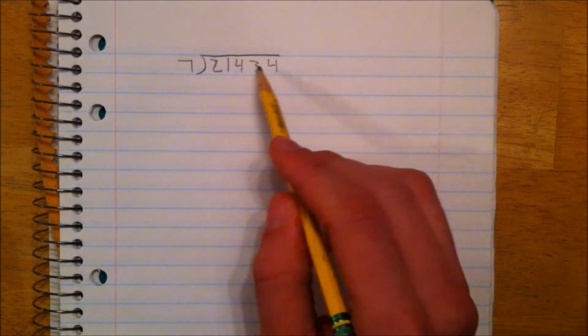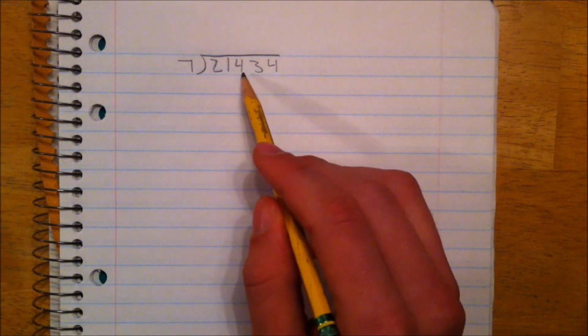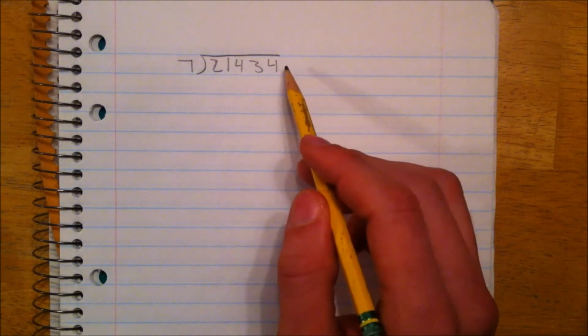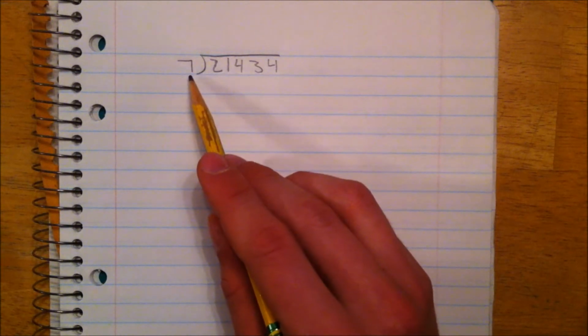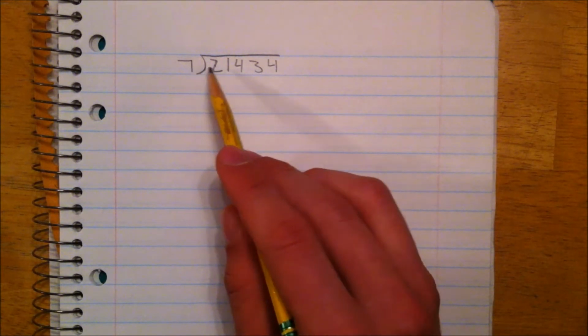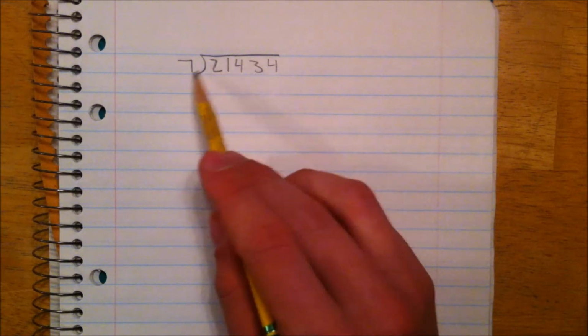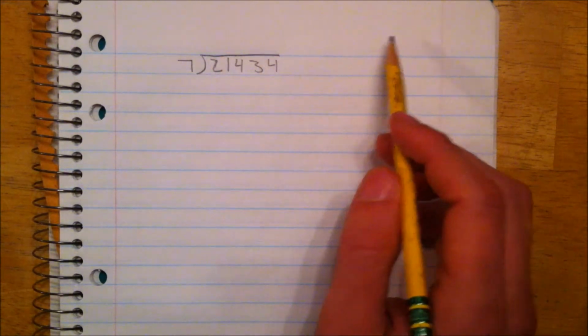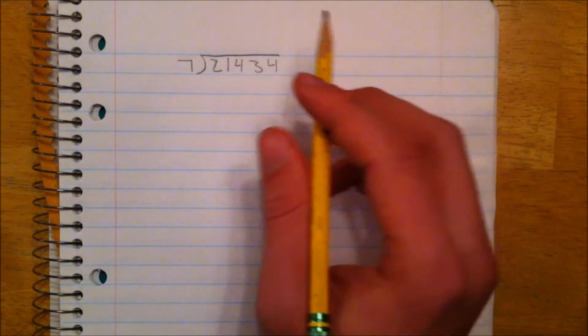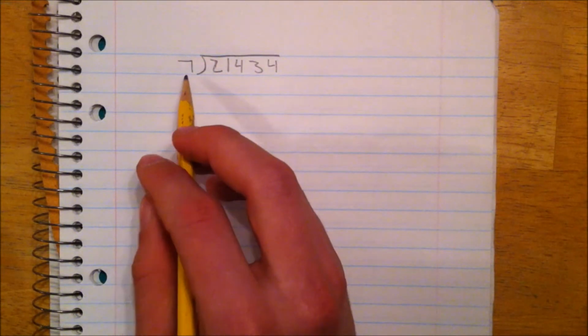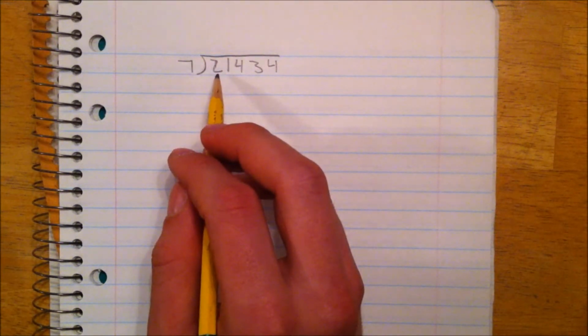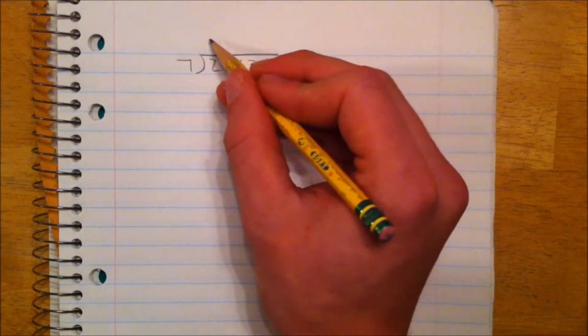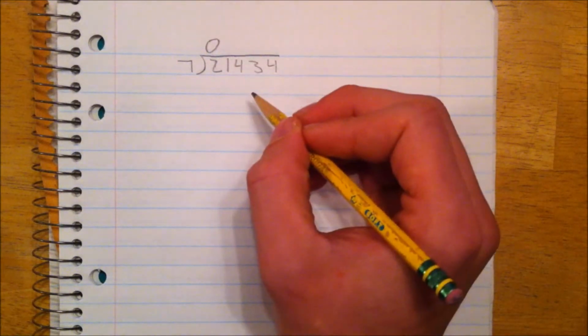So here we've got a number, 21,434 divided by 7. Just like long multiplication, we can divide this up by looking at one digit at a time and then figuring it out. It's just a couple extra steps. First, we see if 7 goes into 2. It doesn't. 7 doesn't go into 2 at all.